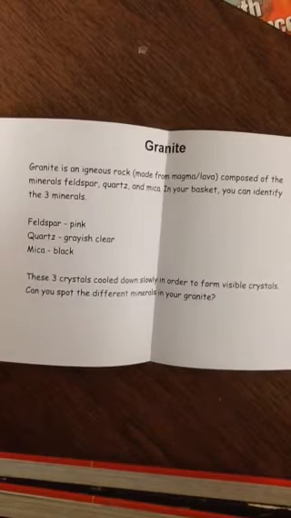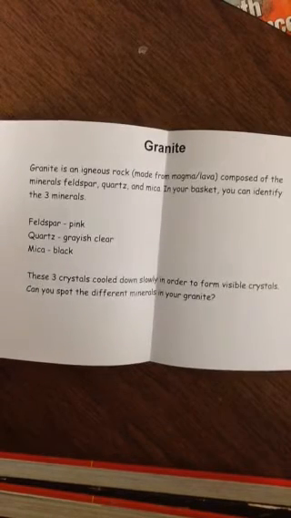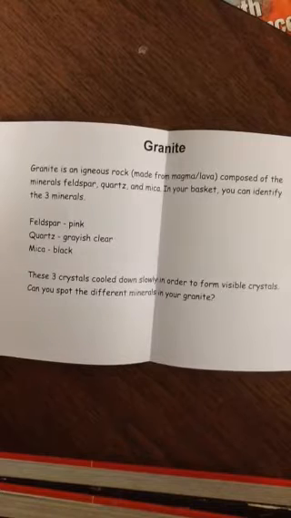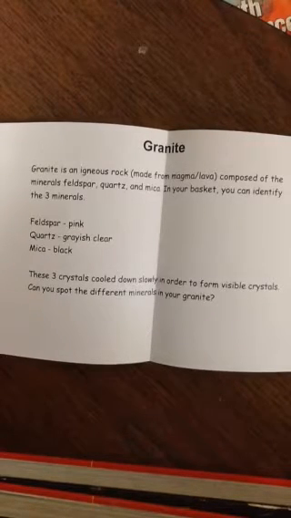In your basket, you can identify the 3 minerals. I'll pull those up in a second. So feldspar, quartz, and mica. It's going to be a different type of mica though. This one's going to be called biotite mica, because it's dark. These 3 crystals cool down slowly in order to form visible crystals.